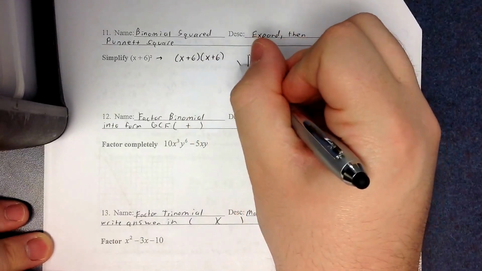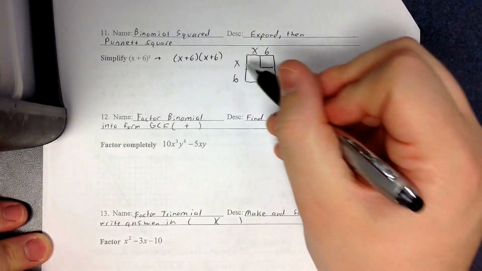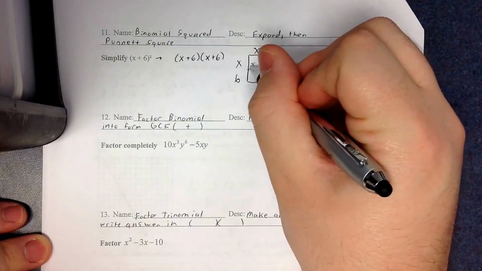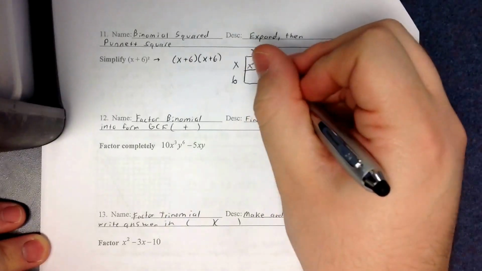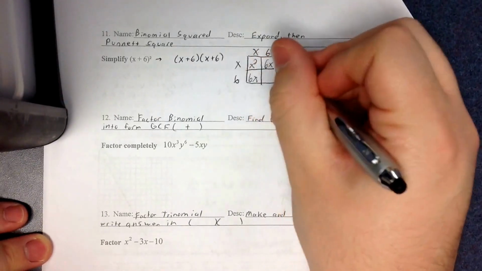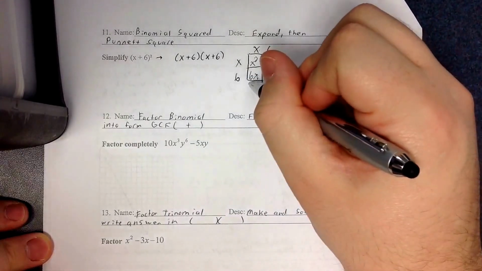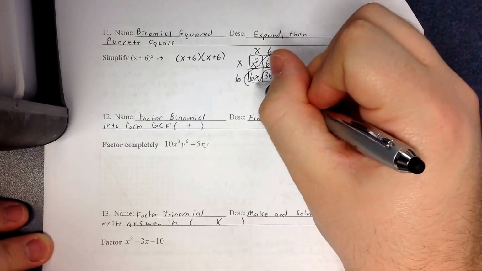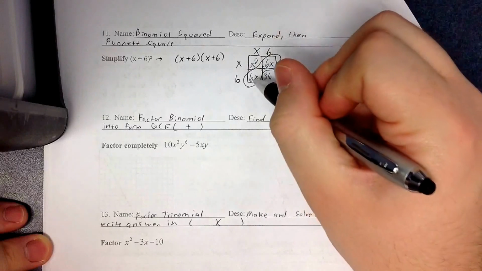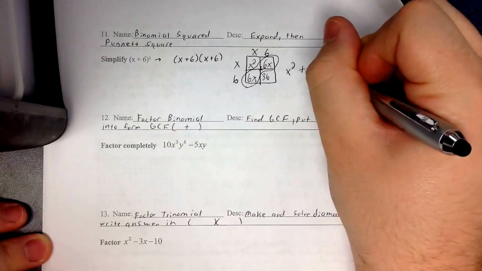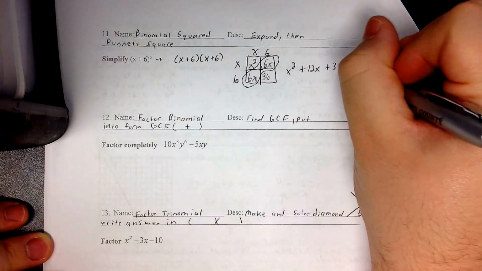I'm going to have x and 6 and x and 6. So x times x is x squared. x times 6 is 6x. 6 times x is 6x. And 6 times 6 is 36. Again, you've got like terms on the diagonal that you need to add together. So it would be x squared, 6x plus 6x is positive 12x, and the 36 is positive, so plus 36.